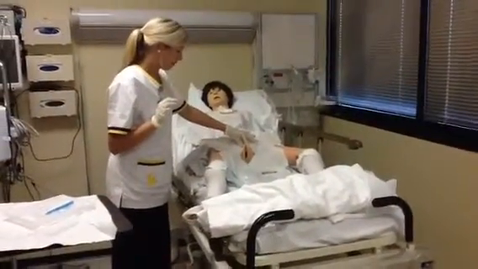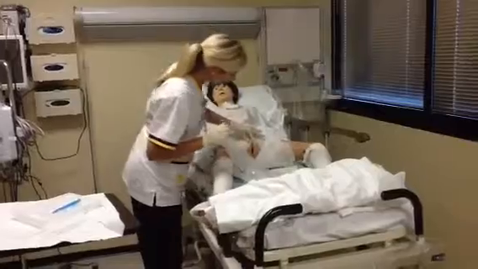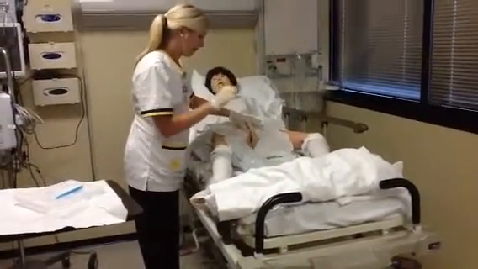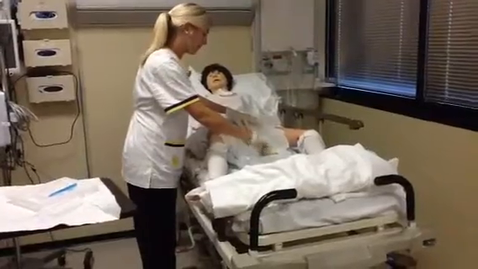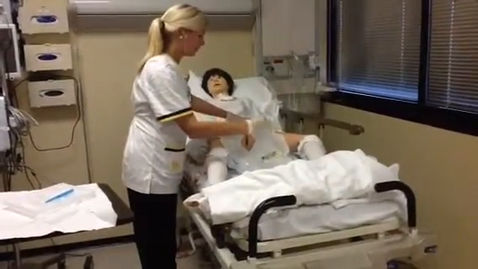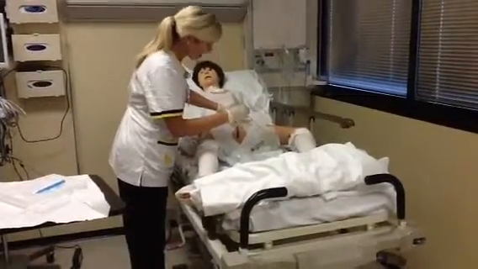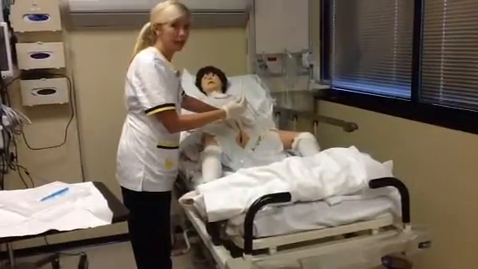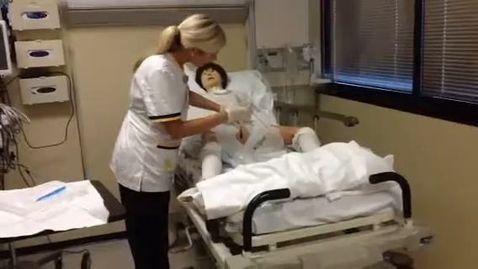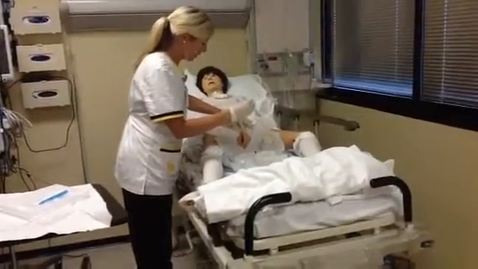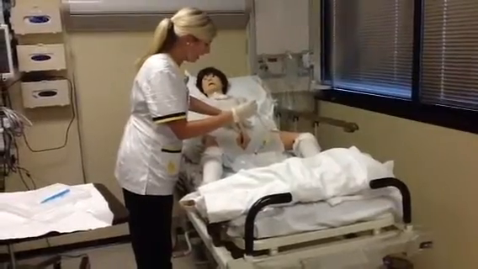So the next thing I'm going to do is visualize the meatus, and I'm going to go ahead and grab my catheter. I'm going to hold it 2 to 4 inches back. And I'm making sure not to ever touch it, let it touch anything, or touch the labia, to make sure it doesn't get contaminated.